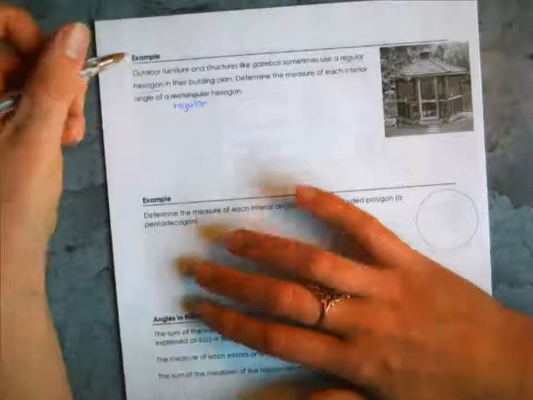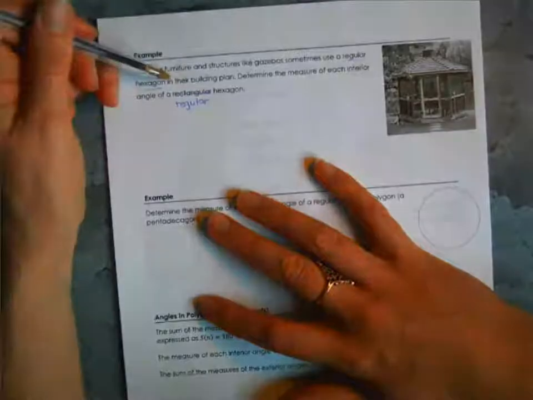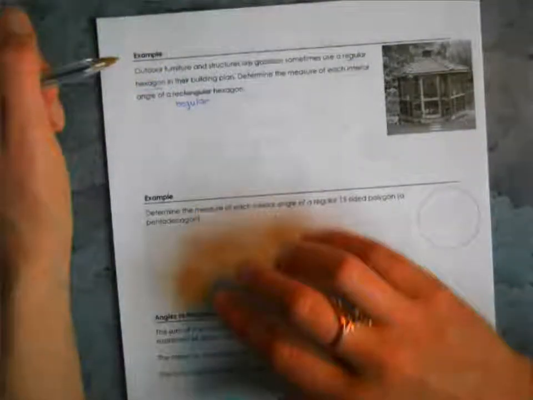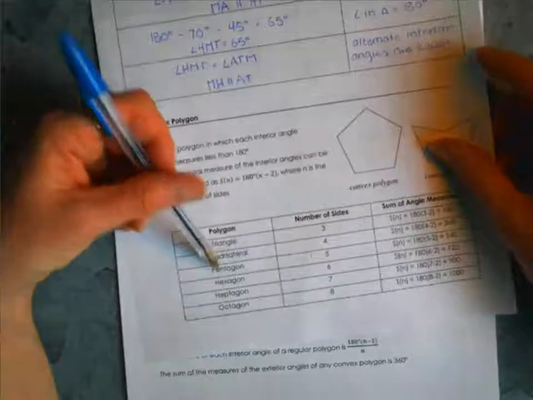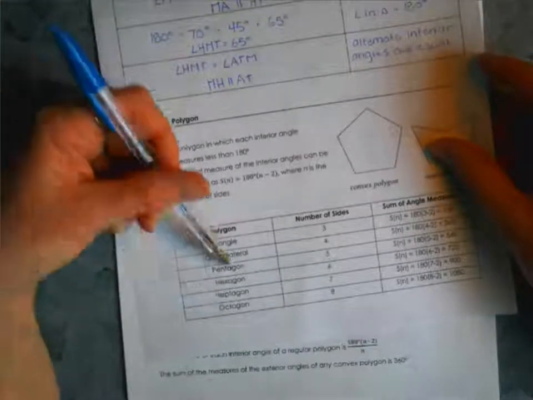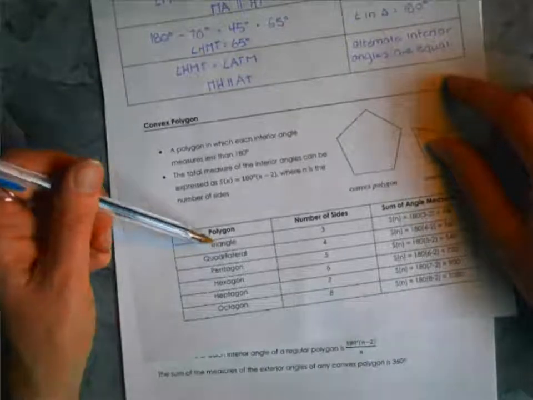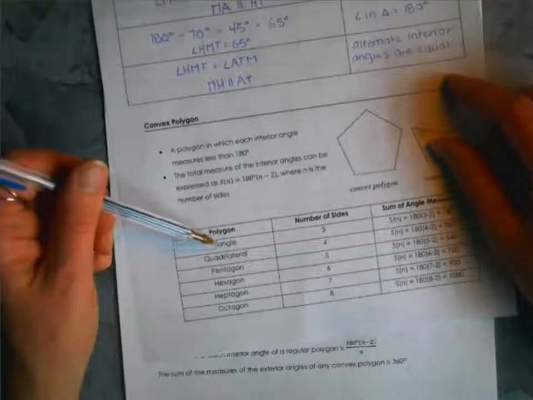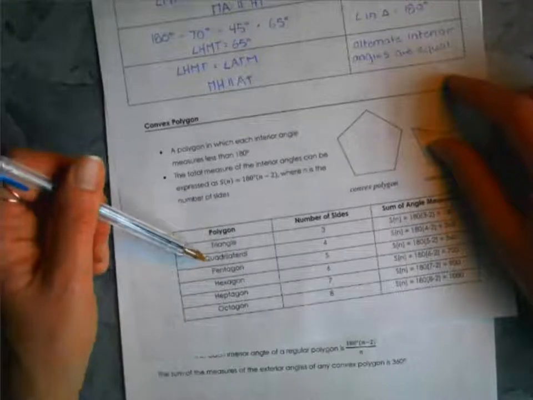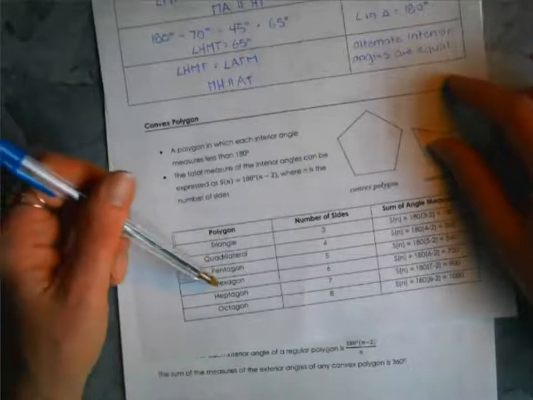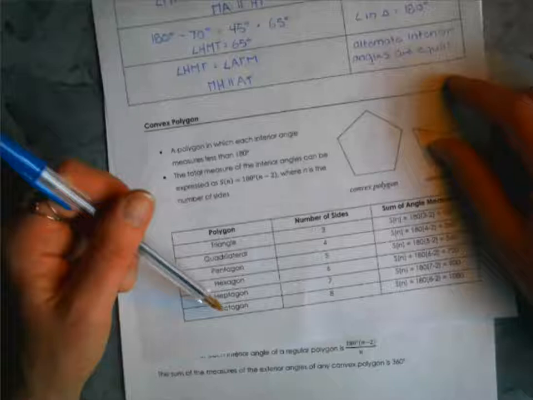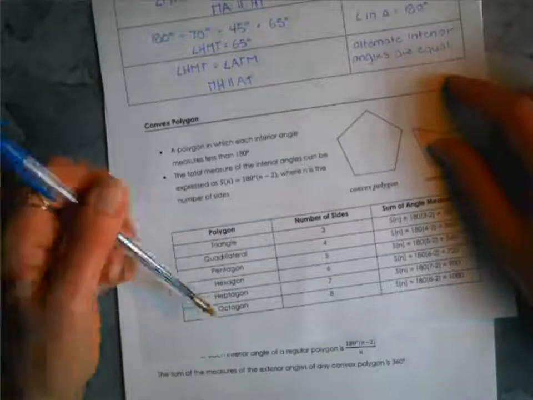There we go. With a hexagon, another good thing to be aware of from that previous page is that you should know these names. You should know what each one of these represents. These are common prefixes that you'll see even if you take chem. Tri means 3, quad means 4, pent means 5, hex means 6, hept means 7, and oct means 8.